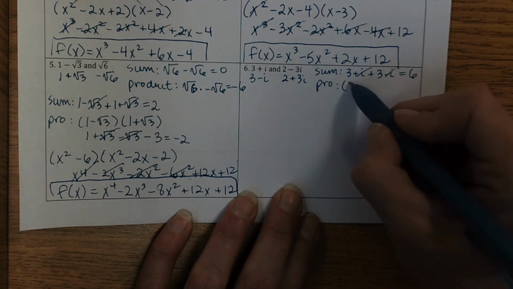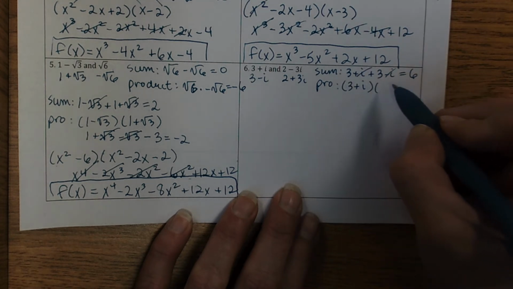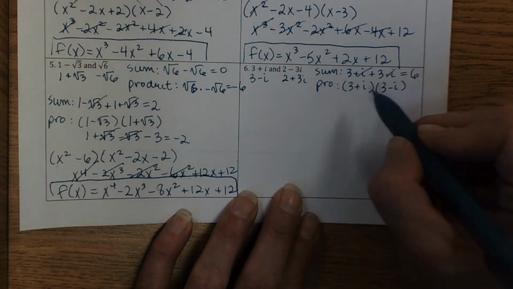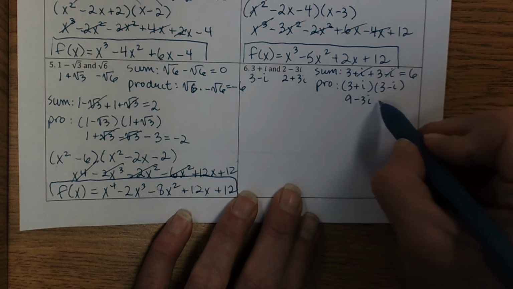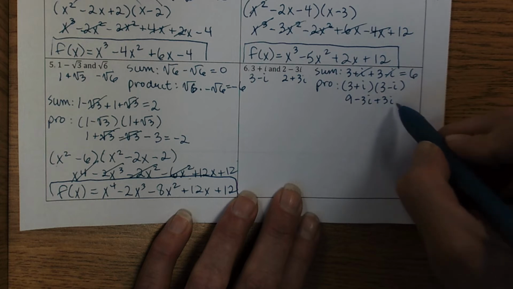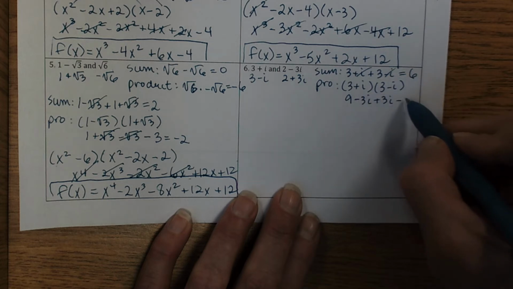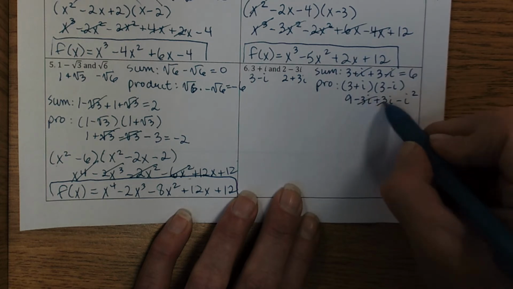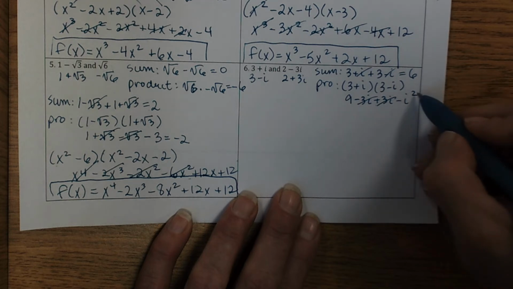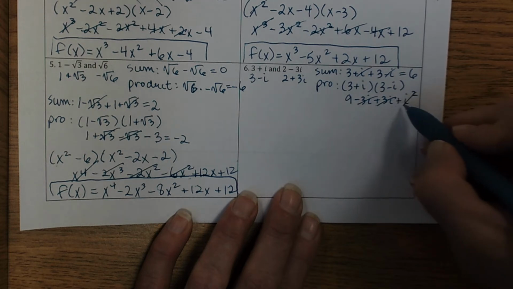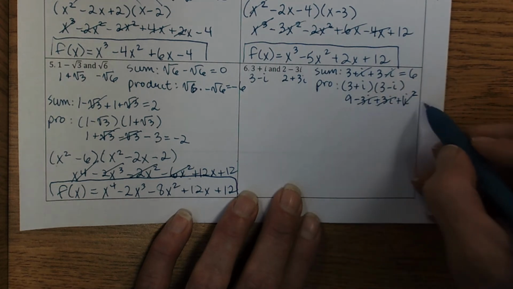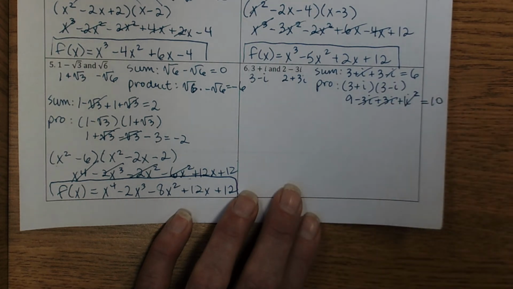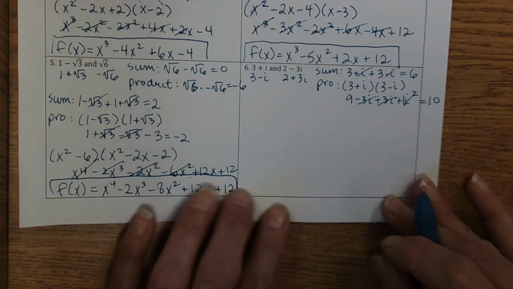Okay, so I'm going to FOIL these together. 3 plus i times 3 minus i. 3 times 3 is 9. My outer is negative 3i. Inner is positive 3i. And i times negative i is negative i squared. So those go away. And then remember, when I have an i squared, I cross it out, change the sign. The coefficient there is 1. So 9 plus 1 is 10. So that's going to be the sum and product for that first pair.